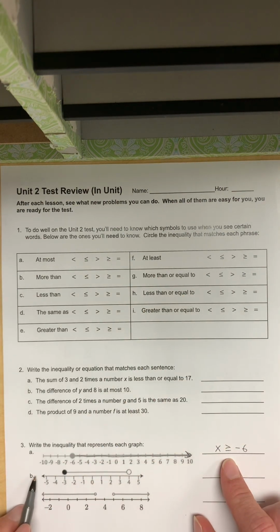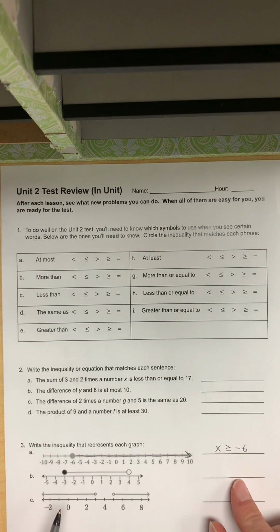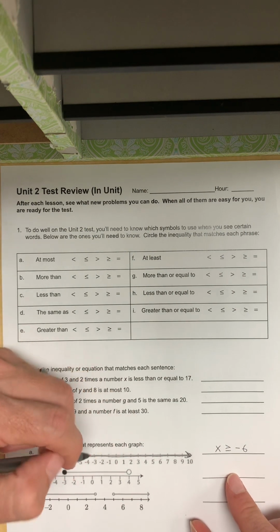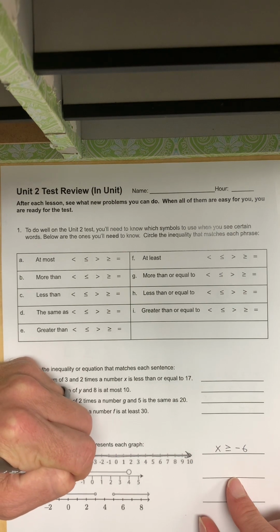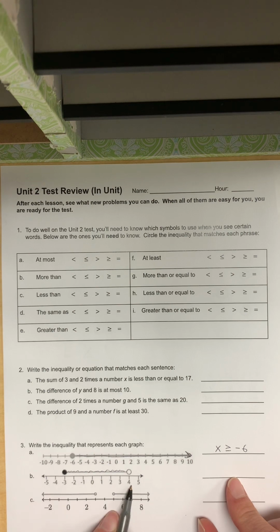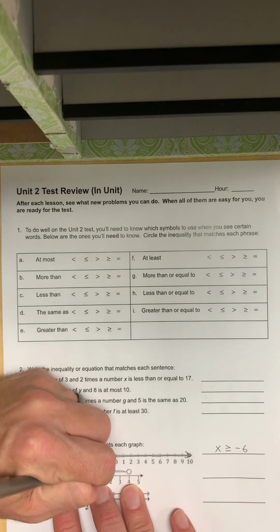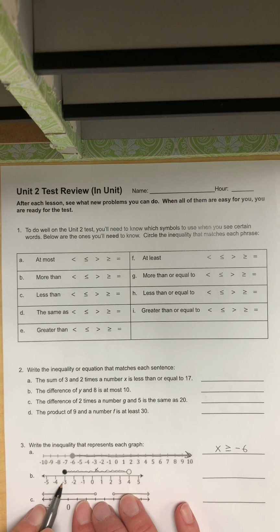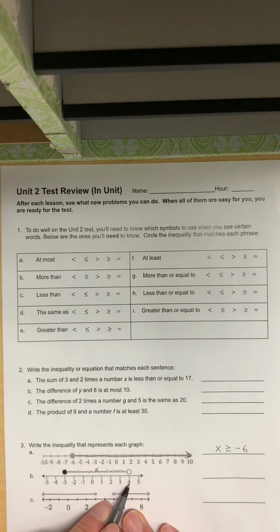All right, part B. In this one, what's being represented is X, all the numbers that are in between this number and this number. So our X's are in between -3 and +4.